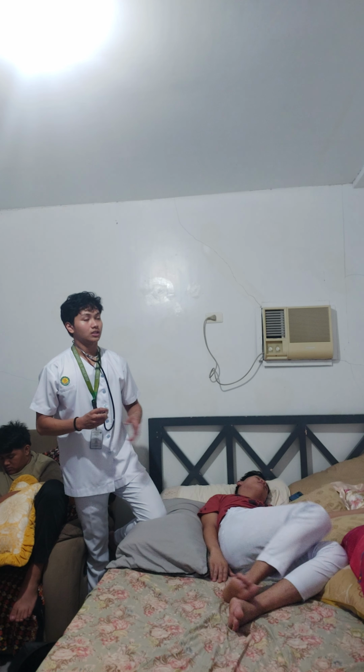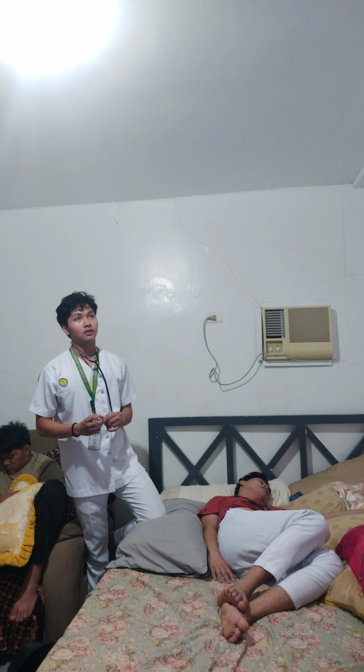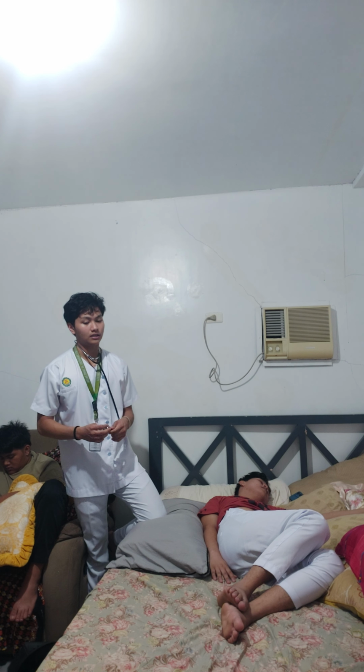So, meron pong tympanic sound sir, tapos hindi po dull ang pag-percuss ko sa stomach ng patient or sa abdomen ng patient, which means na hindi po siya tender and normal po ang findings according po sa checklist.